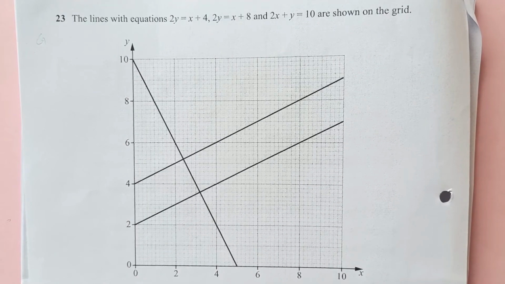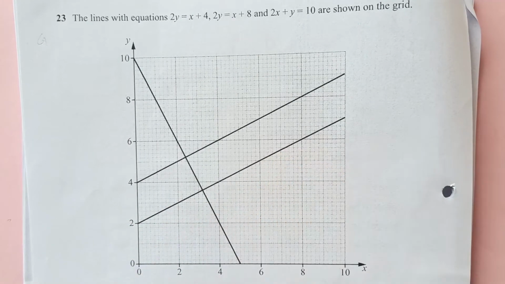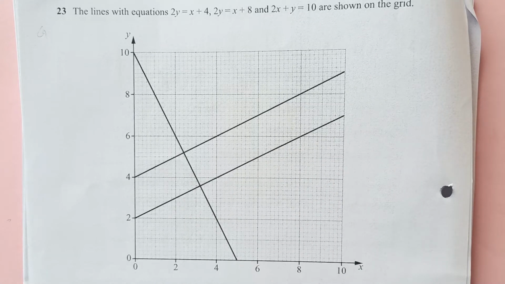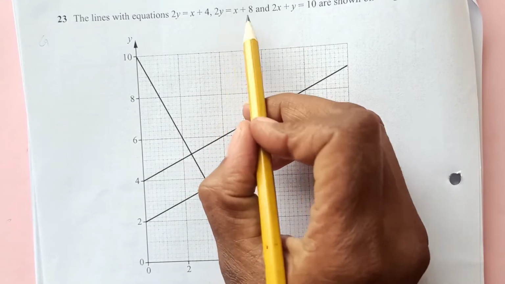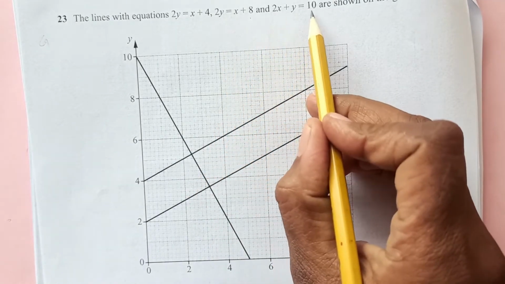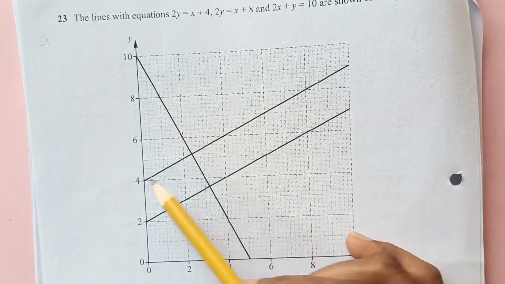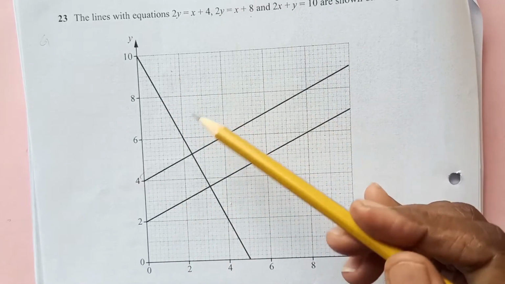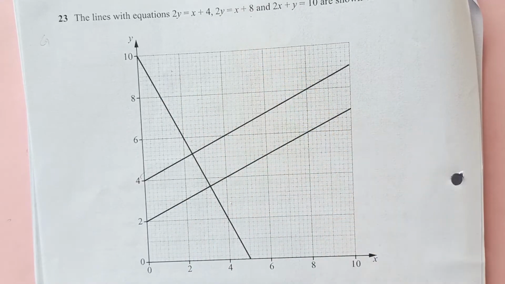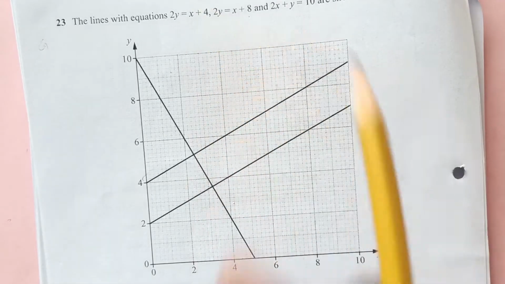So the first question that we have here is: the lines with equations 2y equals x plus 4, 2y equals x plus 8, and 2x plus y equals 10 are shown on the grid. You can see we have these three lines, but we don't know which one belongs to which equation, right?